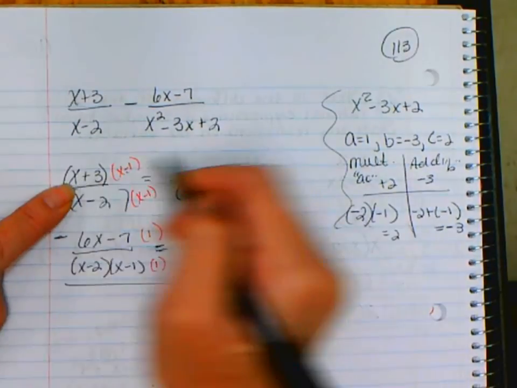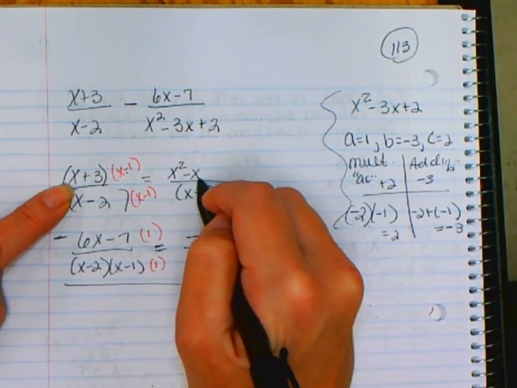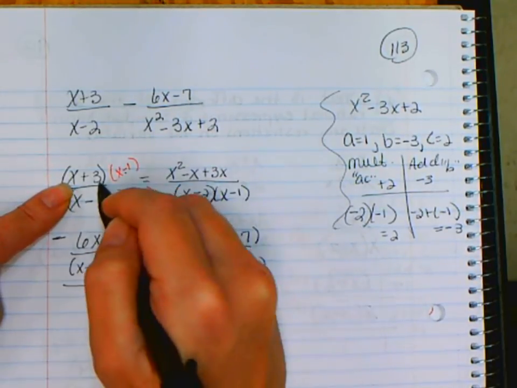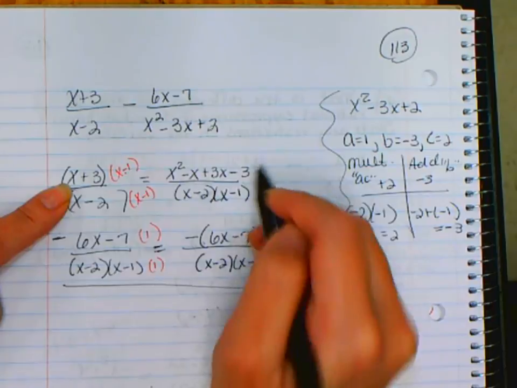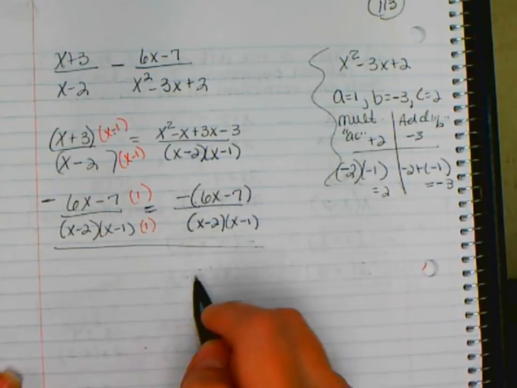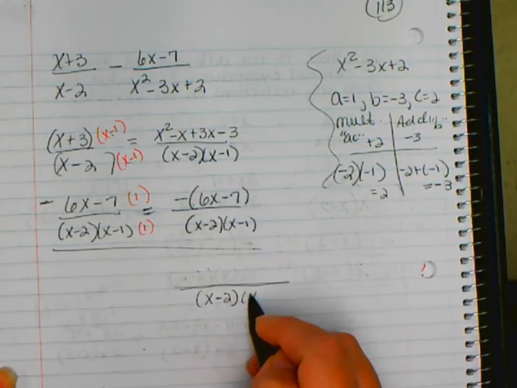Okay? First times first is x squared. Outer times outer is negative x. Inner times inner is positive 3x. Last times last is negative 3. Now I can subtract my fractions. Again, my denominator, I just bring down.